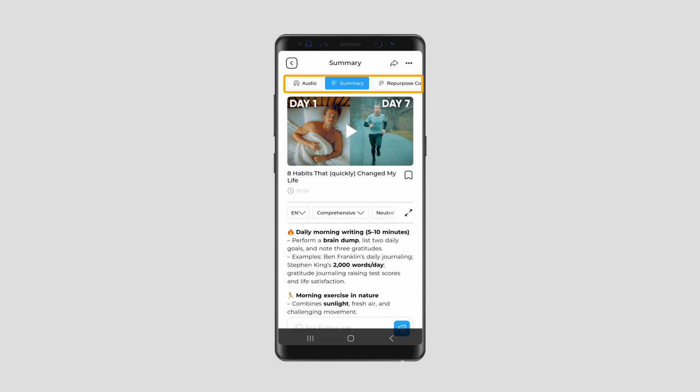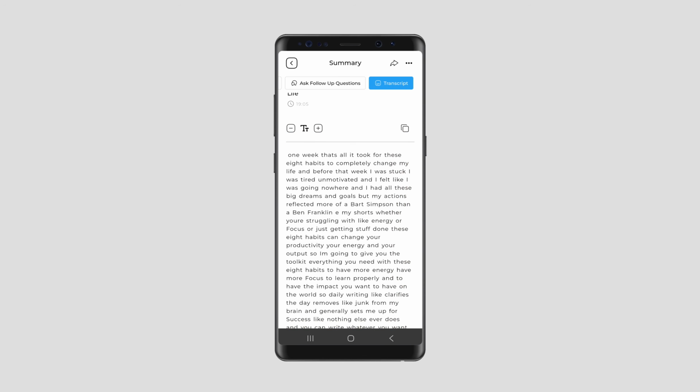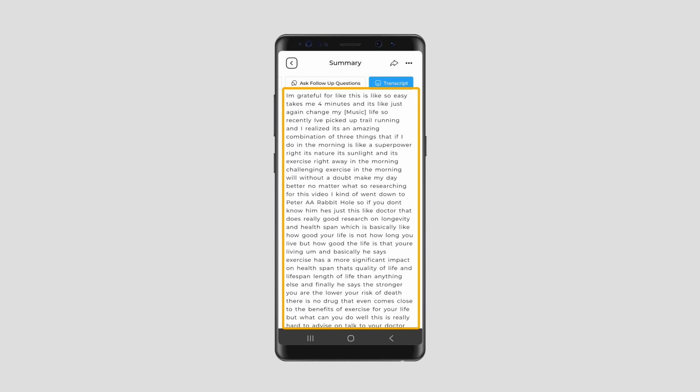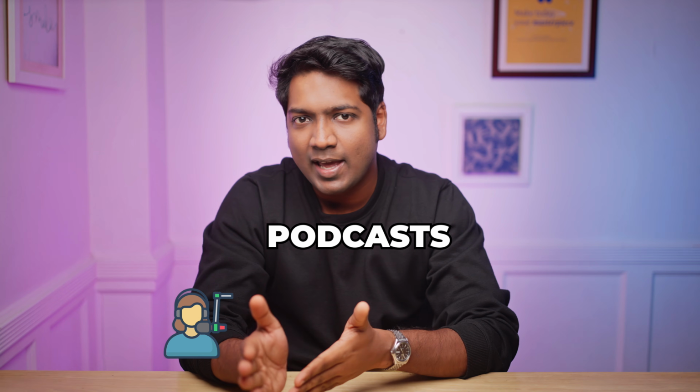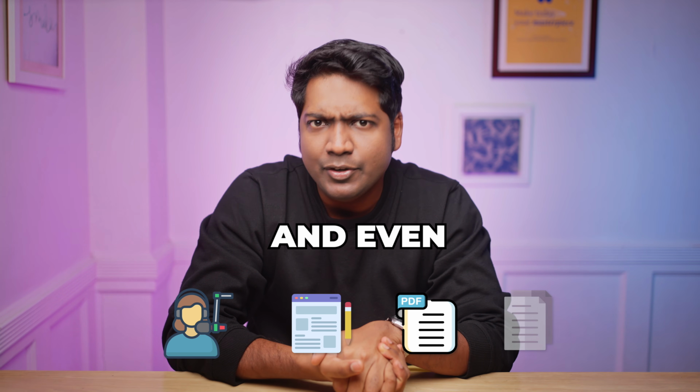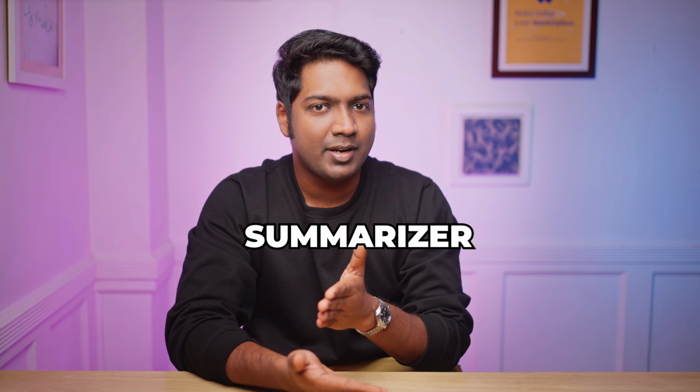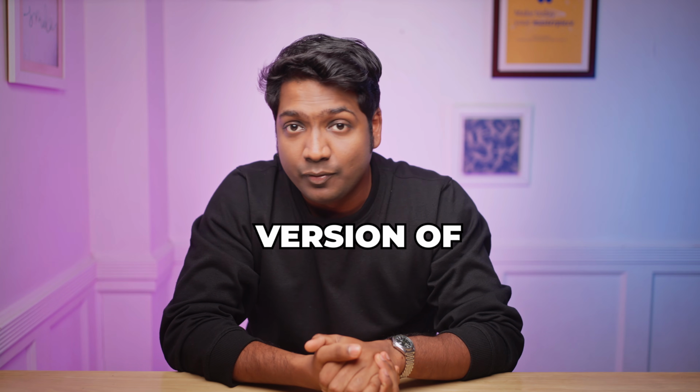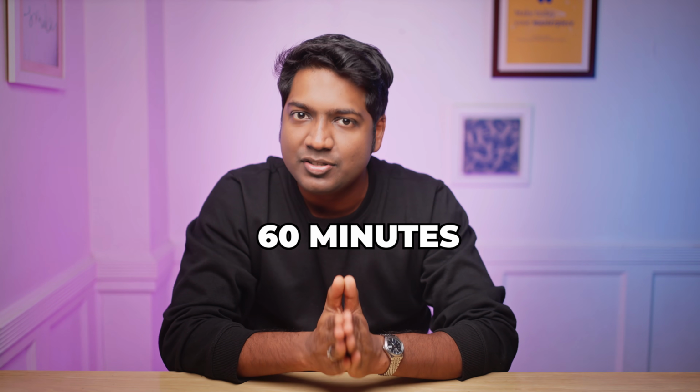And if you swipe through the options, you'll also find the transcript feature. If you click on it, you will see the full transcript of the video. Also, TubeonAI isn't just limited to YouTube. You can use it to summarize podcasts, blogs, PDFs, and even documents, making it an all-in-one summarizer for your phone. And with the free version of TubeonAI, you can summarize up to 60 minutes of content.